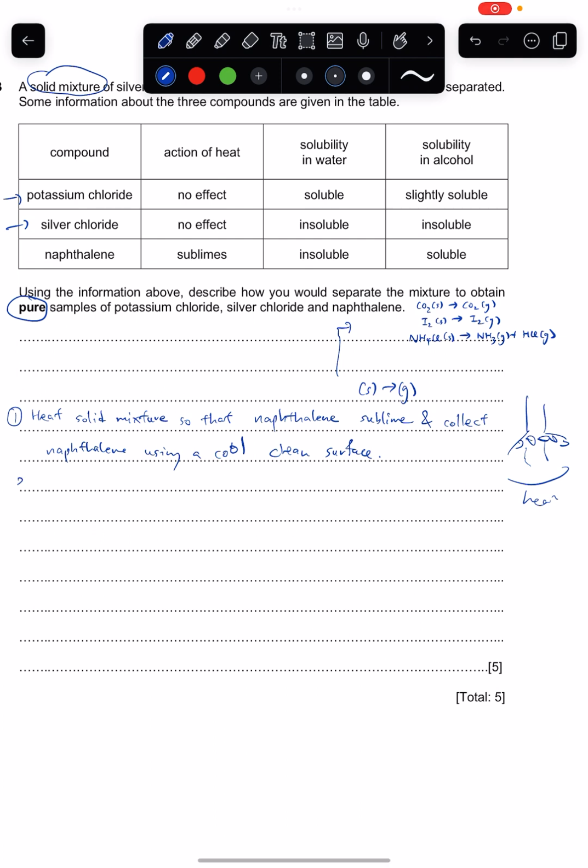You can do a few things. First, I can add water. Don't just add water. So you always write down distilled water. You want to use deionized water? Also can. So add distilled water to the remaining solid mixture, and stir, right?